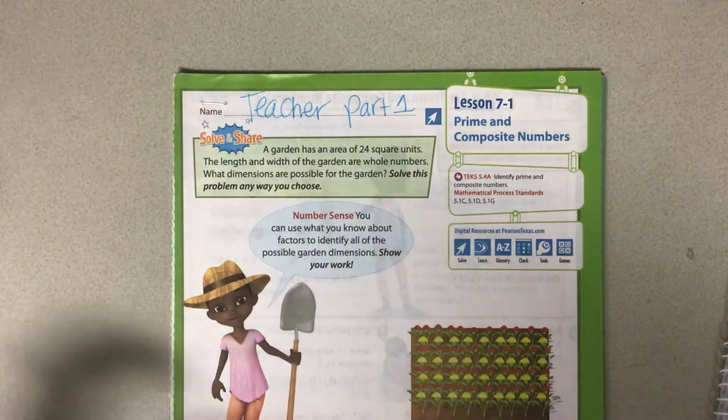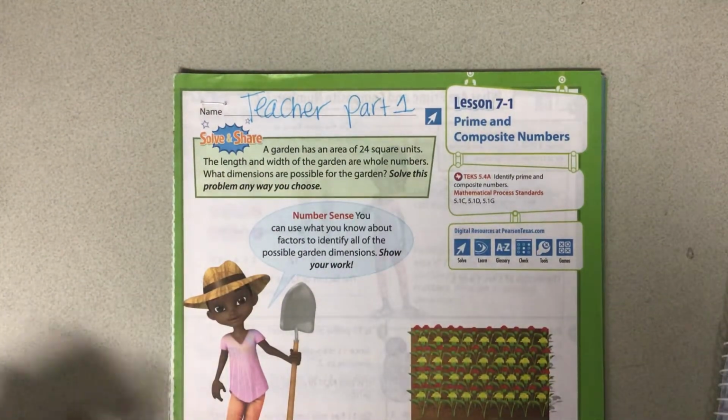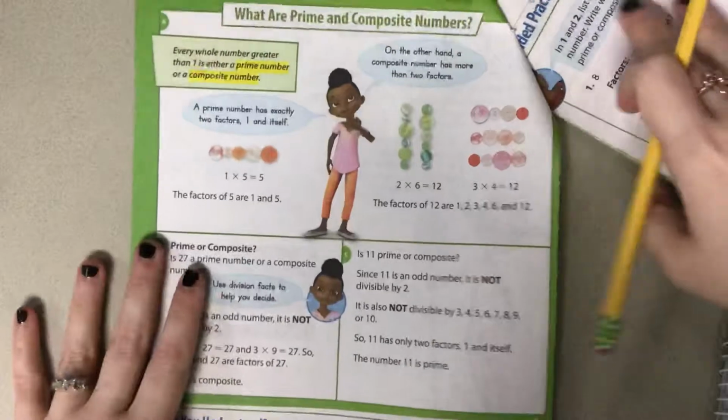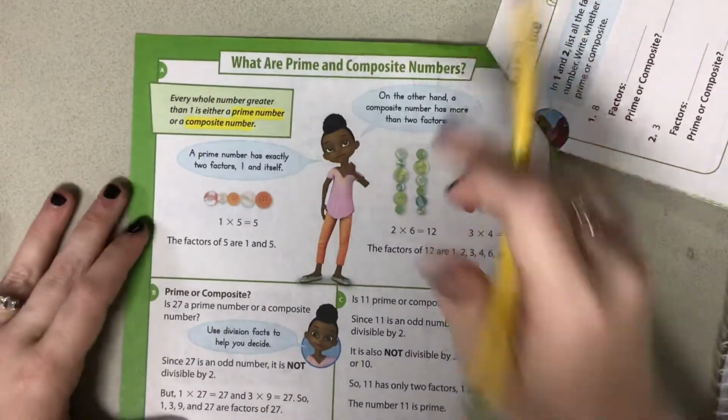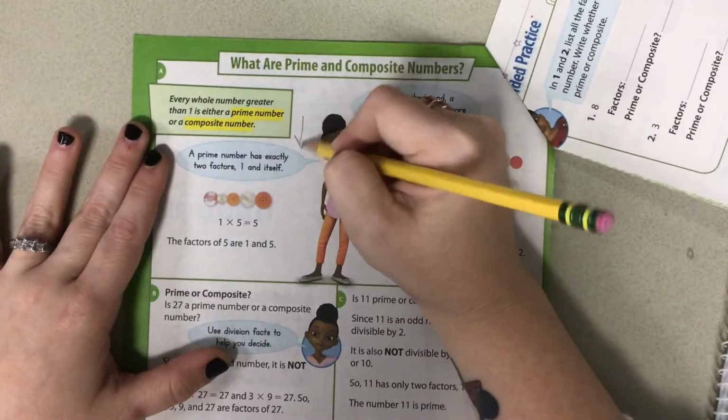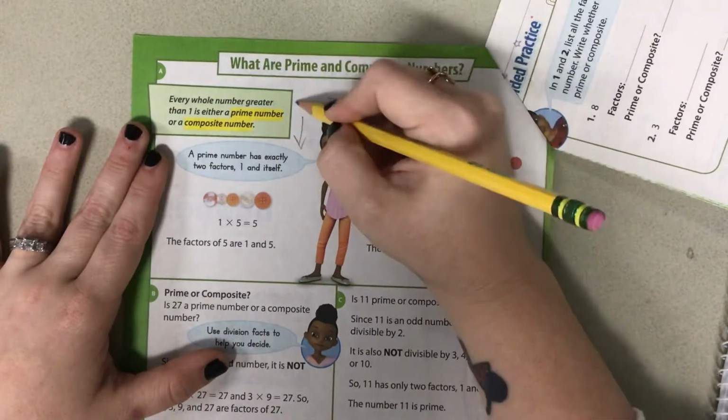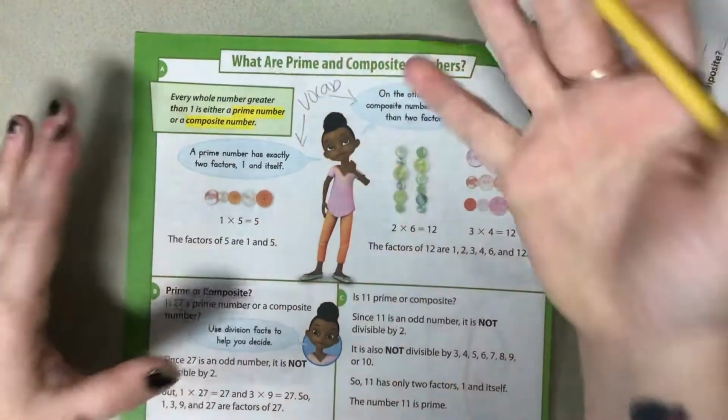Lesson 7-1, prime and composite numbers. So we're going to start on page 326. We're just going to kind of flip it over, and we're going to discuss what prime and composite numbers are. These are two very important vocab words that we really need to know and understand.